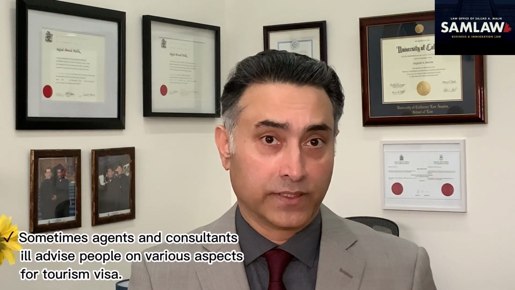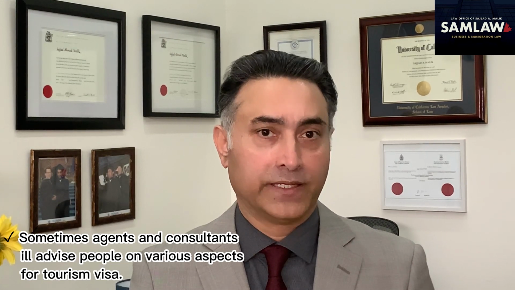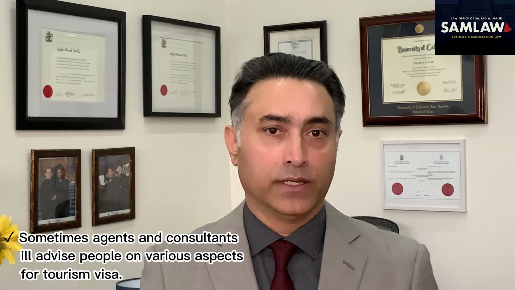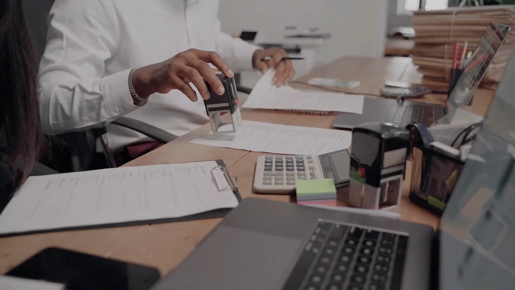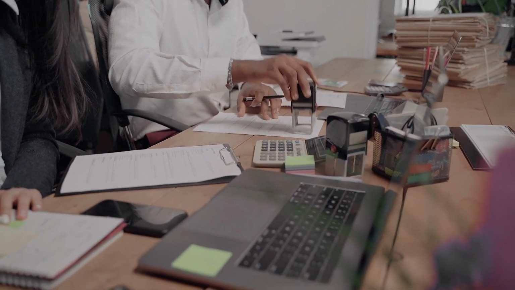We have also seen that for tourist visas, sometimes these agents and ghost consultants ill-advise people on various aspects. For example, someone who hasn't been abroad, he has no travel history, there are reports in which some agents abroad even have fake stamps of some other countries which they affix on their passports to show that these people have traveled abroad. Similarly, if they don't have any assets, they forge certain other documents to put their name on the title and to show that these are people who own those properties as well.